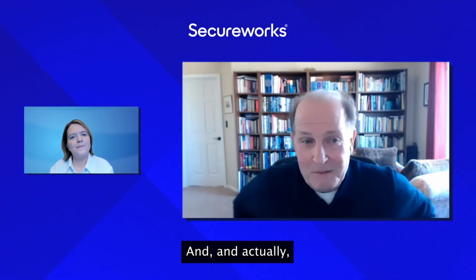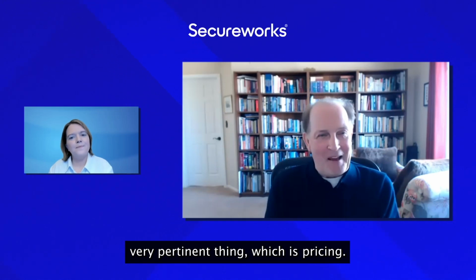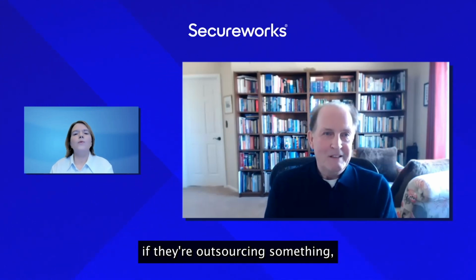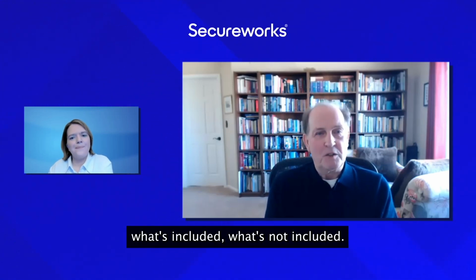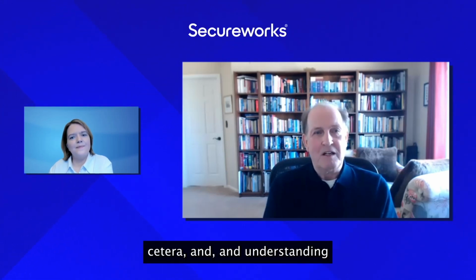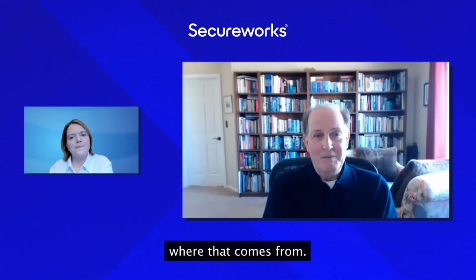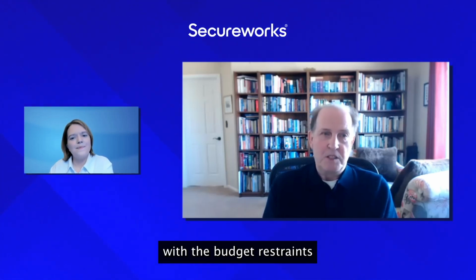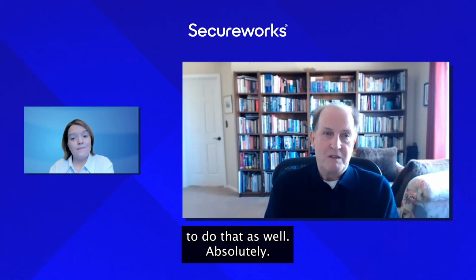And actually, I suppose that comes to another very pertinent thing, which is pricing. How do I pay for this? A lot of companies worry about the predictability of the cost, especially if they're outsourcing something. What's included, what's not included. And I think getting a lot of clarification around, not only going through the requirements, but then saying, well, how much does that cost me? Is that included, et cetera? And understanding where that comes from. Obviously, price usually falls lower down the selection criteria, but nonetheless, in these days of budget restraints and everything, I suppose it's extremely important to do that as well.